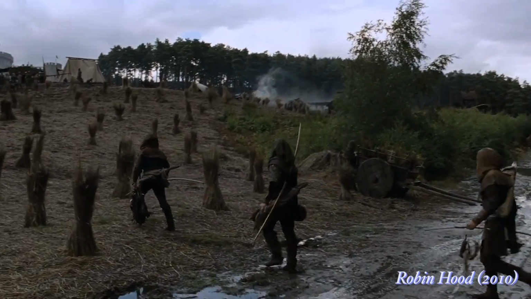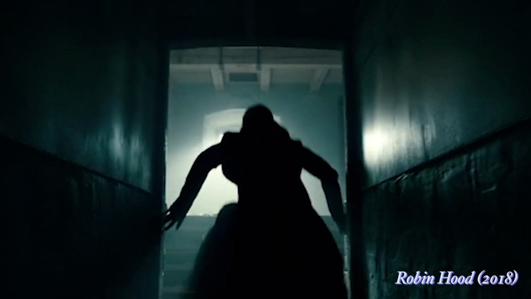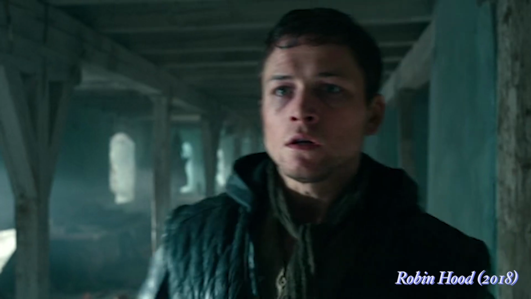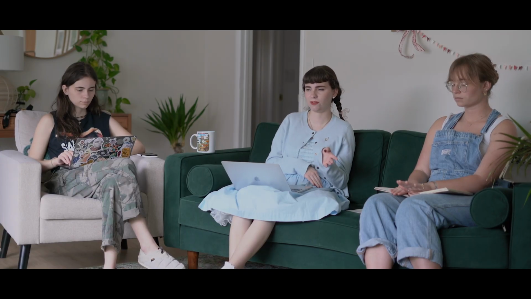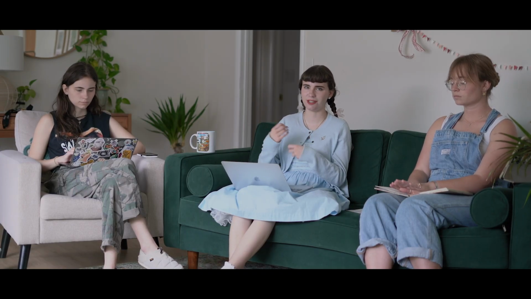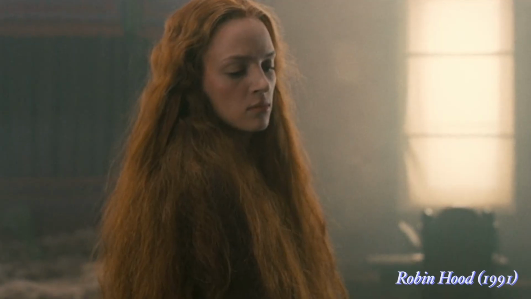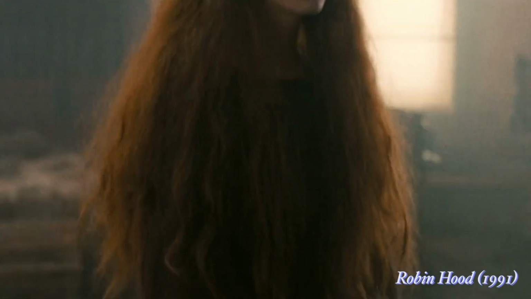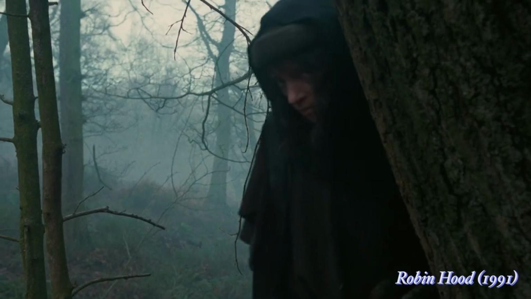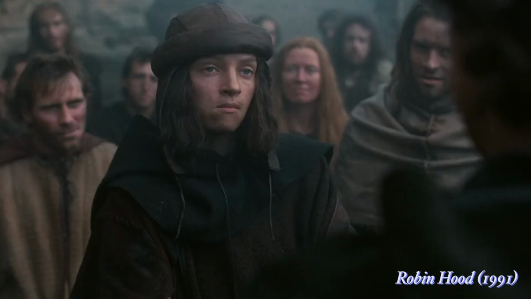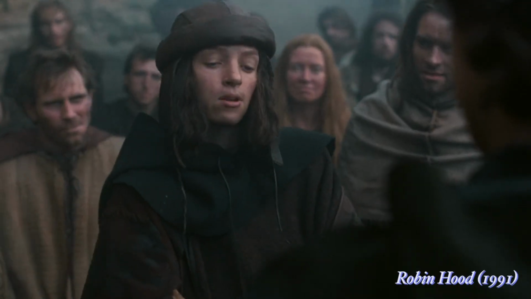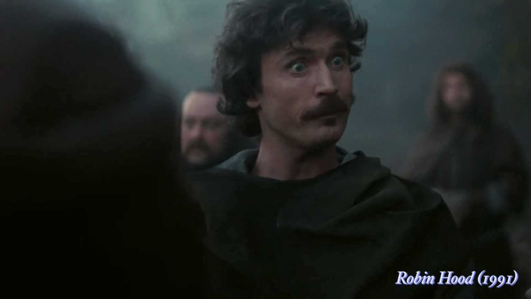As Robin Hood movies go on, they get a grimier, darker look to them, and this movie is not an exception to that. Both of the 1991 films have a very dark, dirty look to them. Marion in this film cuts her hair to escape an arranged marriage, and she dresses up in boys' clothes and runs away to the forest. And the best part is Robin doesn't recognize her.